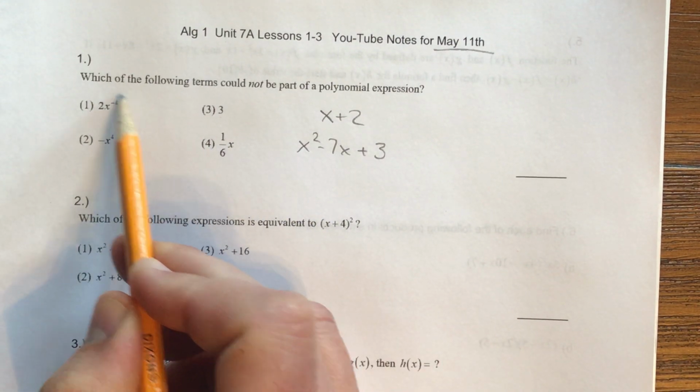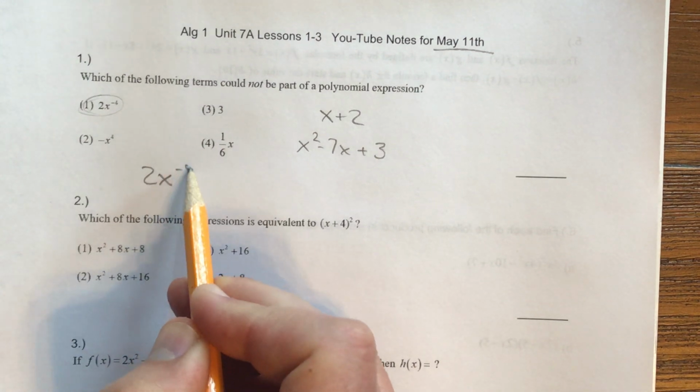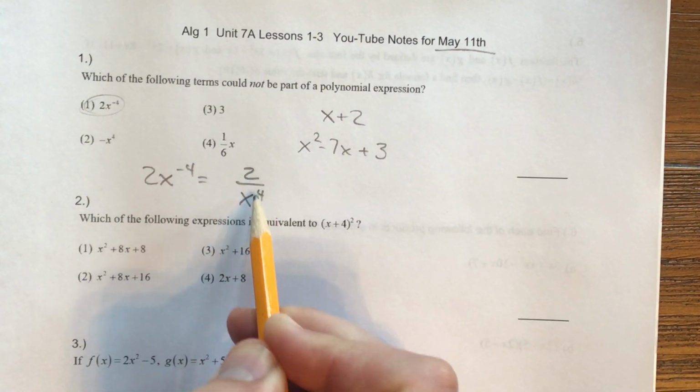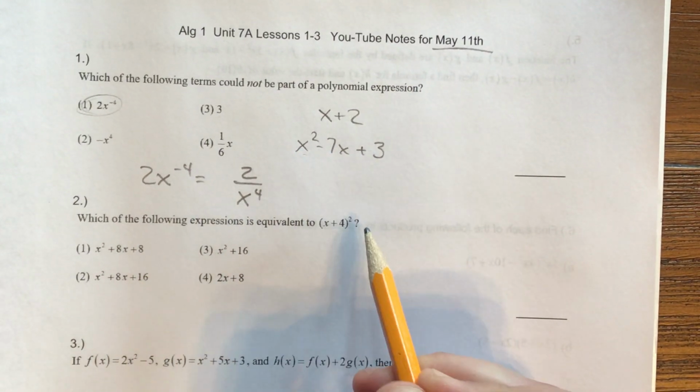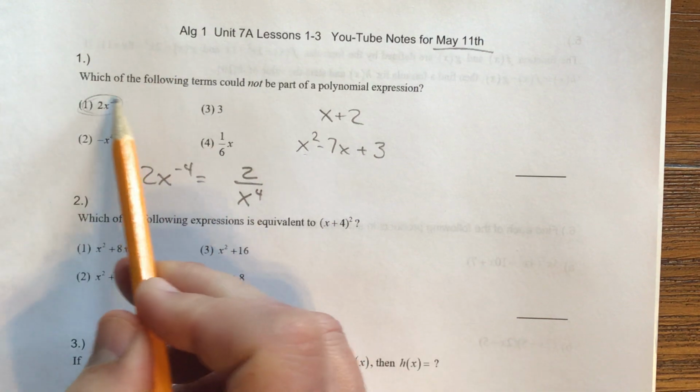It's kind of tricky. It's choice 1, because what is 2x to the negative 4? That means 2 over x to the 4, where you're dividing by x's, not multiplying. So that one is not a polynomial, would not be part of our polynomial expression. So choice 1 is the one that doesn't belong there.